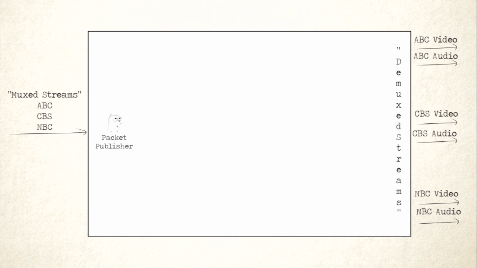Now MPEGTS, this is kind of getting complicated, contains a special data PID called the program assignment table. It rides on PID 0. And it tells us what streams are available in the mux, like ABC, CBS, and NBC. So we need to add a listener for that.